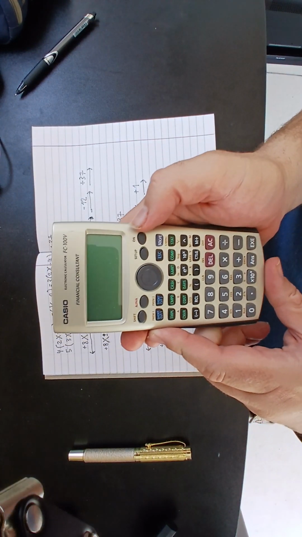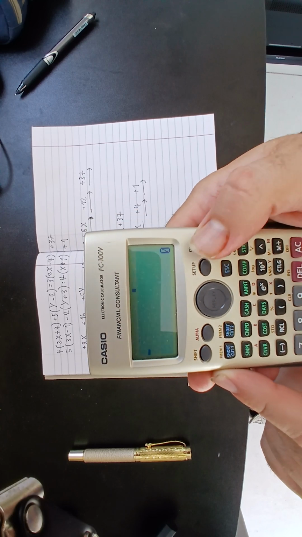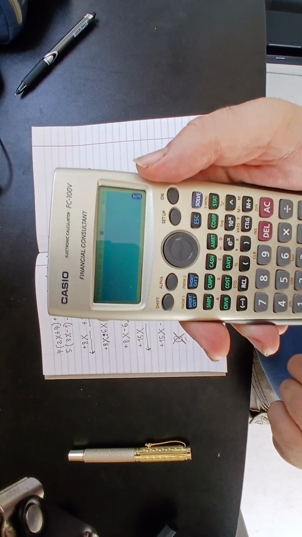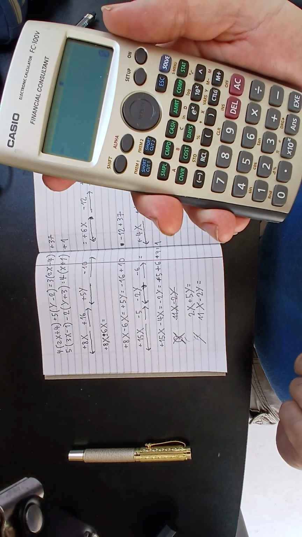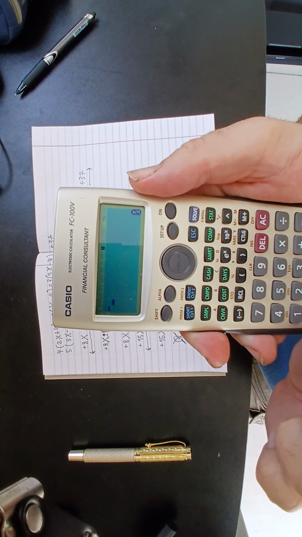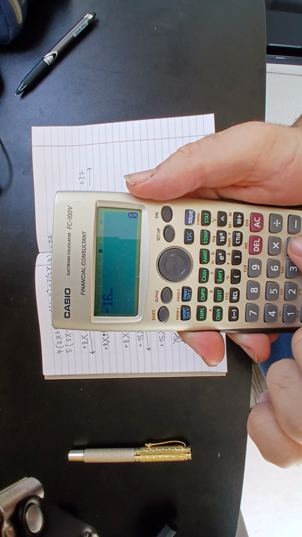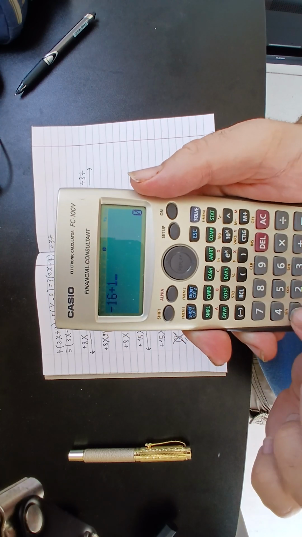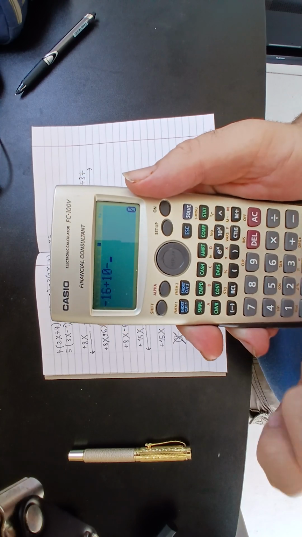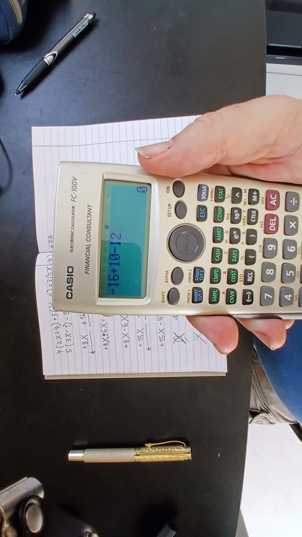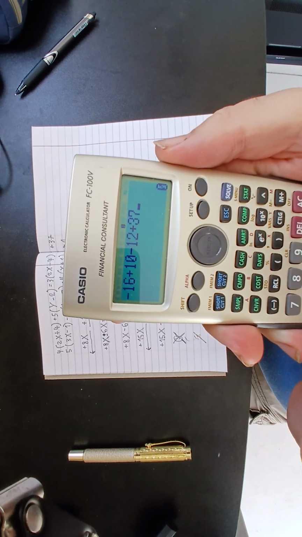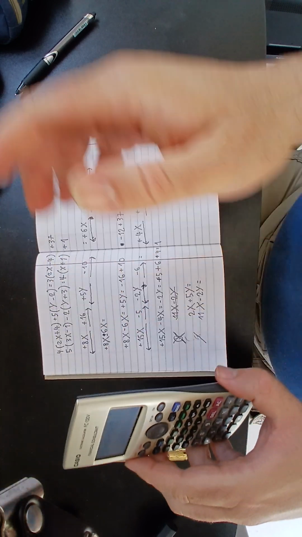Okay. So that says that negative 16 with plus 10 with negative 12 and with plus 37, or all of that will be equal to 19.